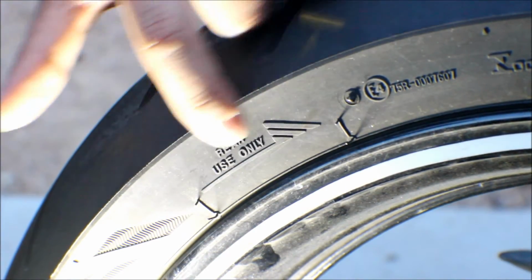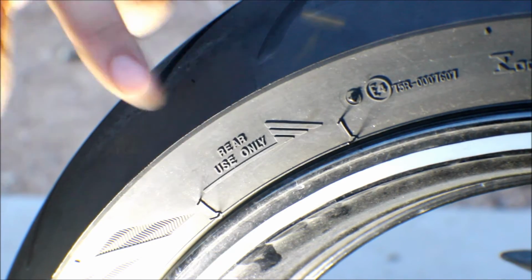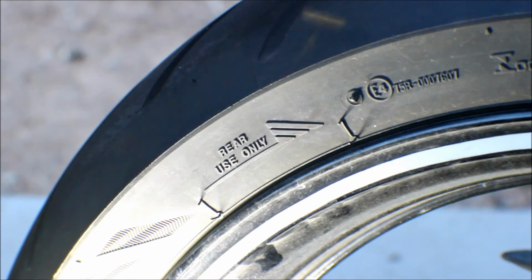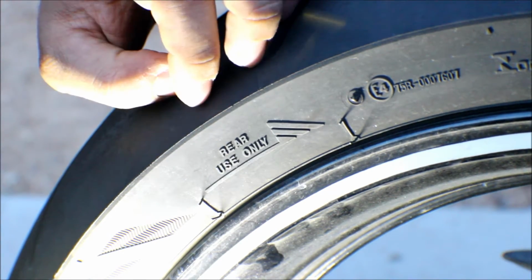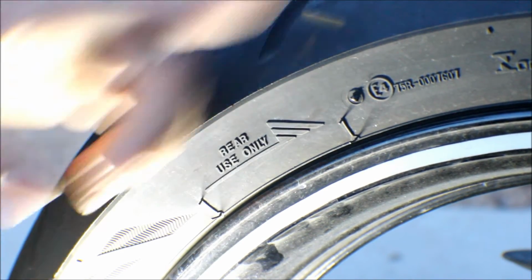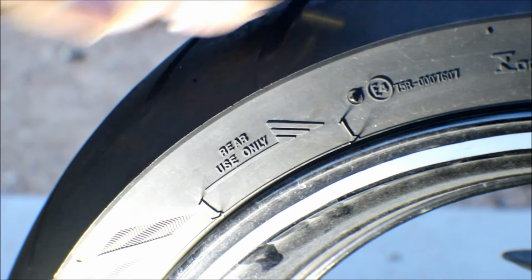Right here, this arrow is telling you rotational direction. That's really all it means. Some tires are rotation specific. They have to be rolling in a very specific direction. So this arrow is showing you the way of rotation.